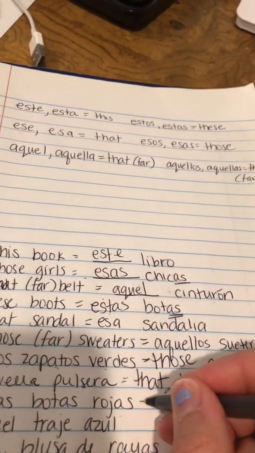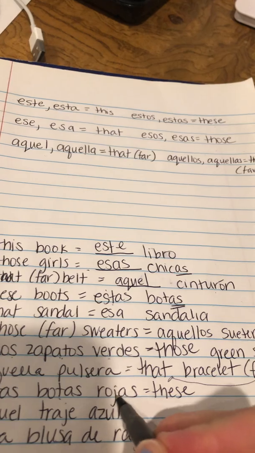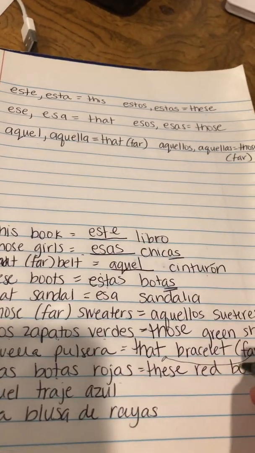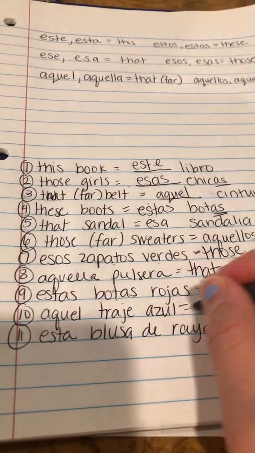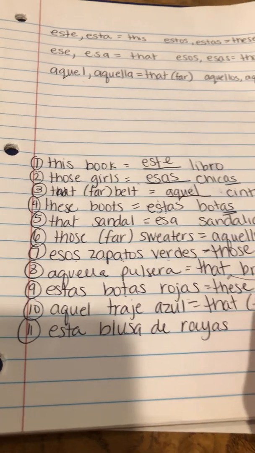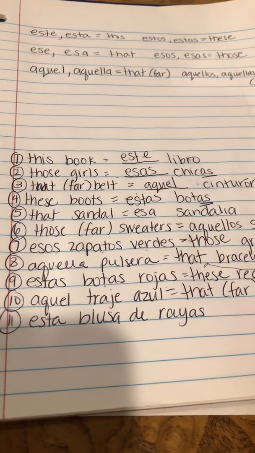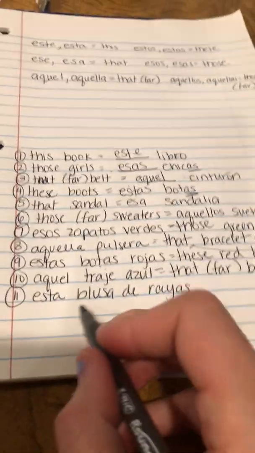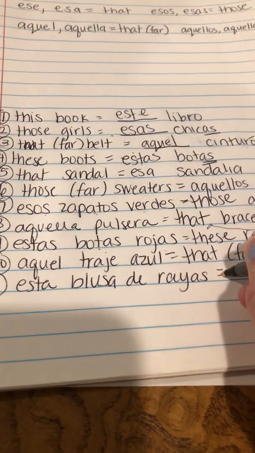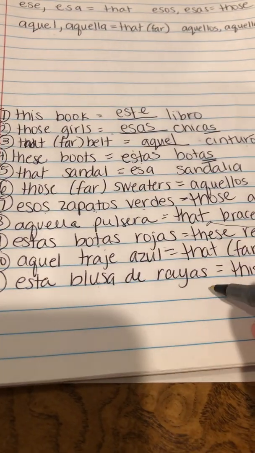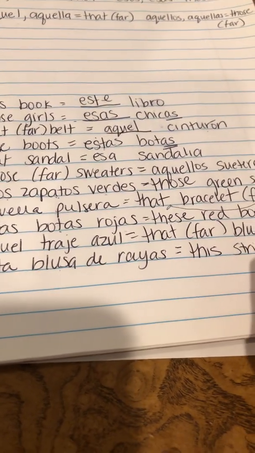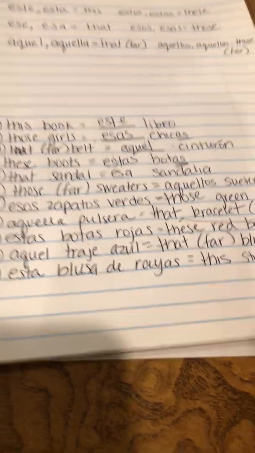Estas botas rojas, estas means these. Botas are boots, and rojas are red. So these red boots because you flip-flop it. Aquel traje azul. Aquel means that, and it's far away. I'm going to write the word far. Traje is a suit, and azul is blue. So that blue suit. And then esta blusa de rayas. Esta means this. Blusa is blouse, and rayas means stripes. So this striped blouse.